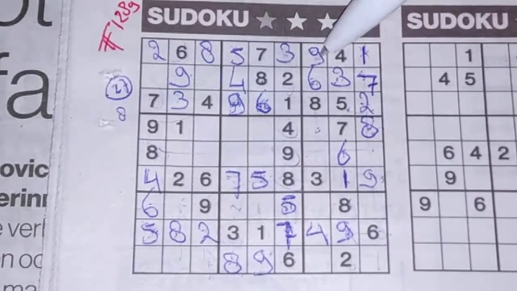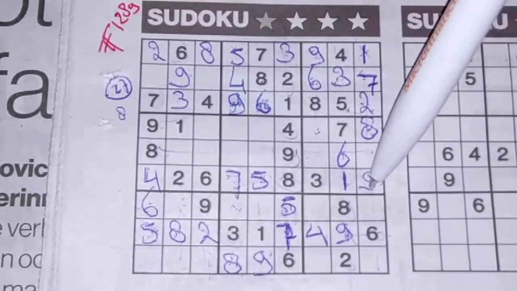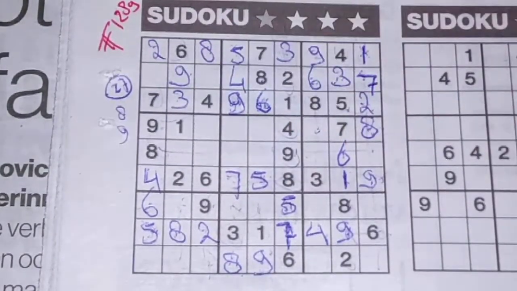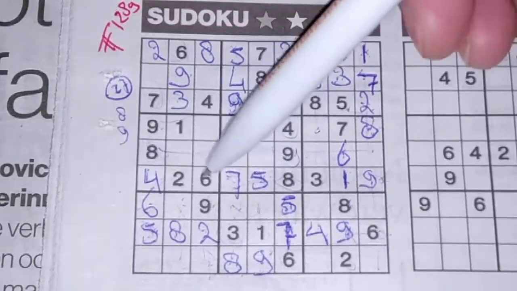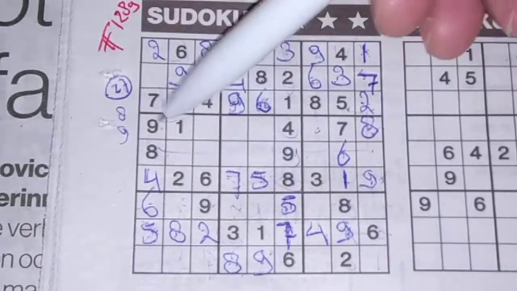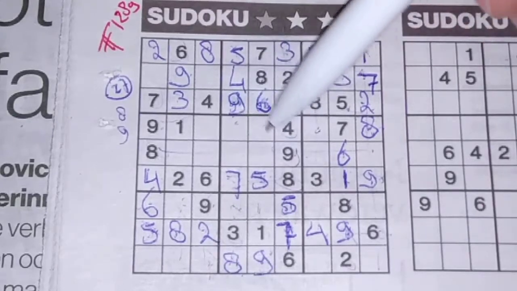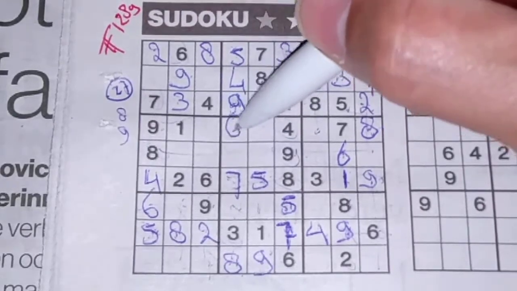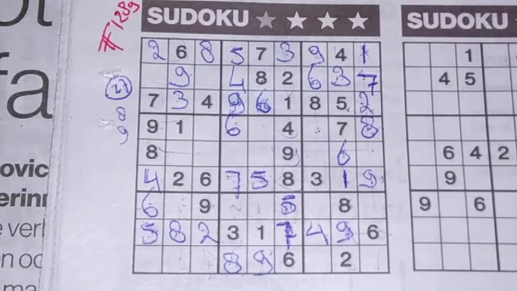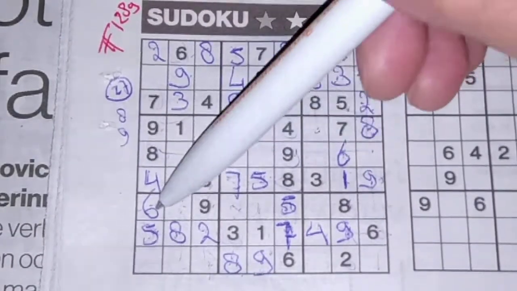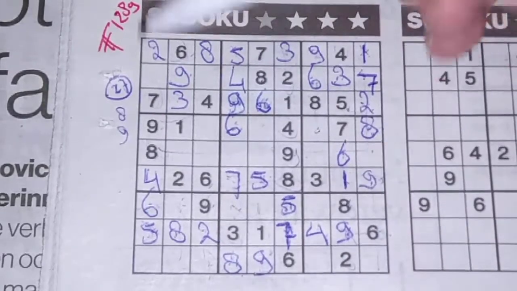And all the 9s are used. I can see. Yes, alright. How about the 6? 6 in this row, 6 in the middle row. So in the row above, the only two places for the 6 should be here. Or there we see here 6, no 6 there, 6 should be here. And all the 6s are used. I can see, yes.